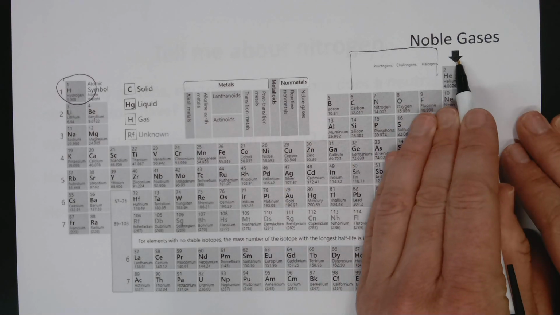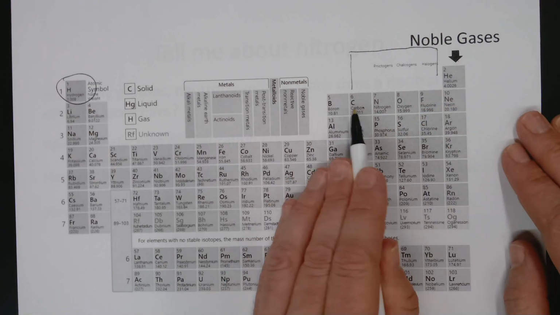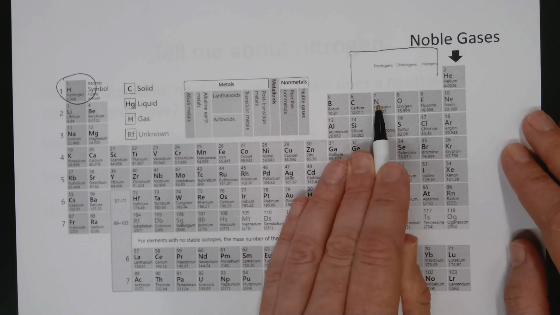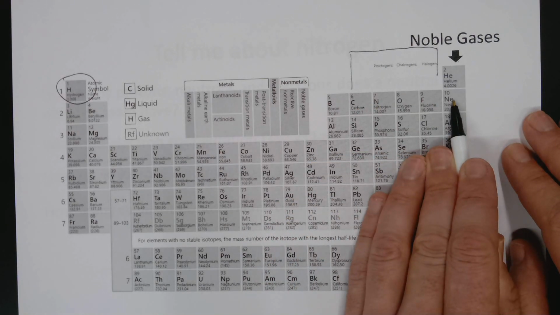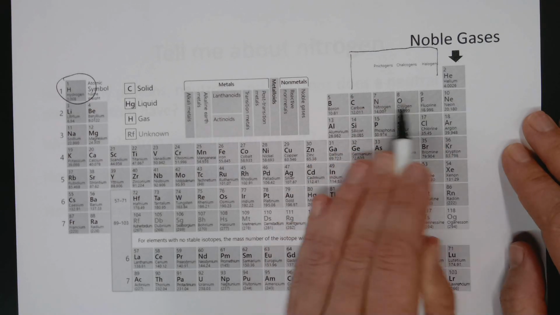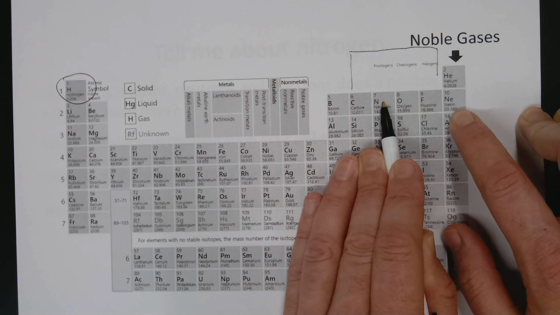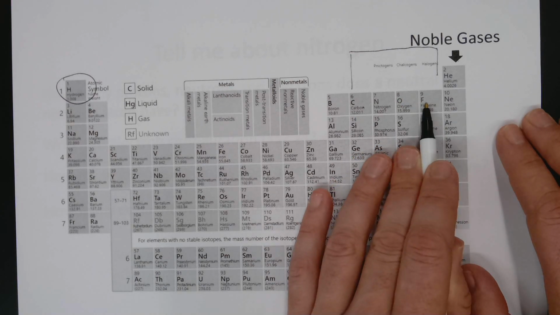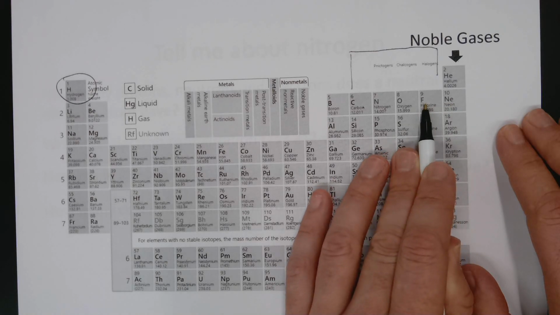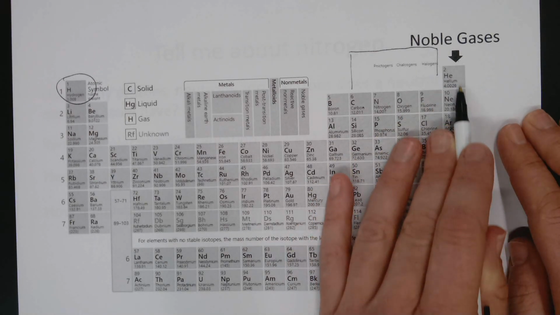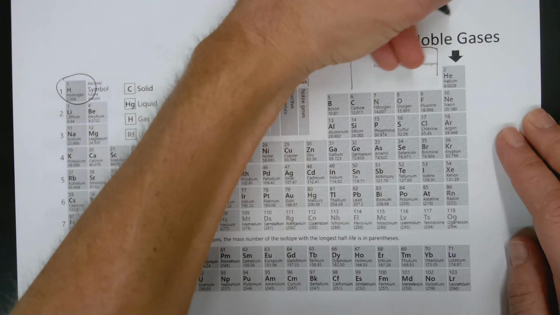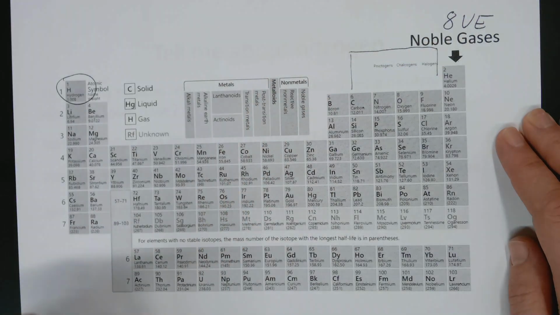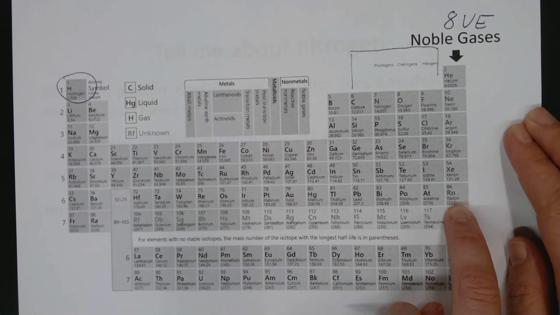And we talked about last time, the noble gases have a full valence shell. So how many bonds is carbon going to make? 1, 2, 3, 4. How many bonds is nitrogen going to make? Well, we just have to count to the nearest noble gas. 1, 2, 3. Oxygen, 1, 2. Fluorine, just 1. How many bonds are the noble gases going to make? They already have an octet. They have 8 valence electrons. So they're going to make 0 bonds. That's why they're called the noble gases. They're chemically inert. What that means is that they don't tend to react in chemical reactions.